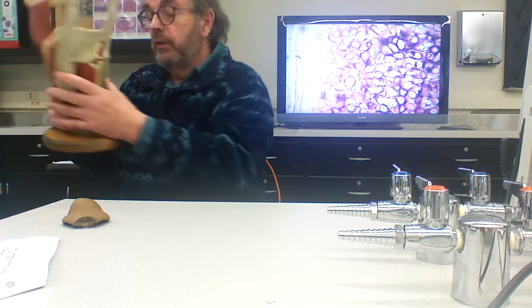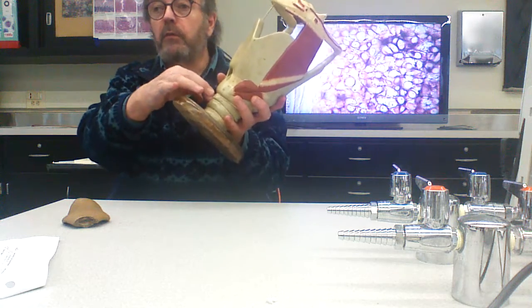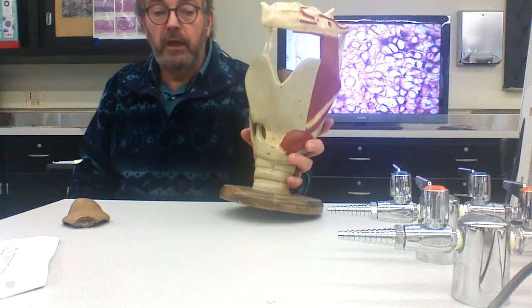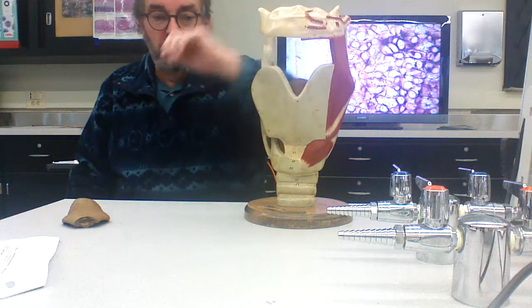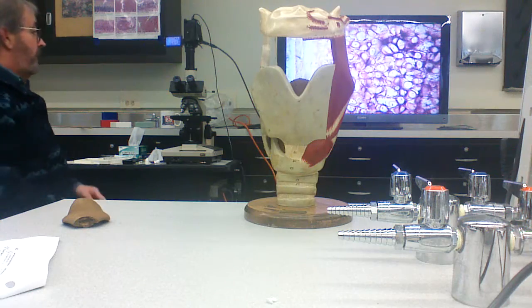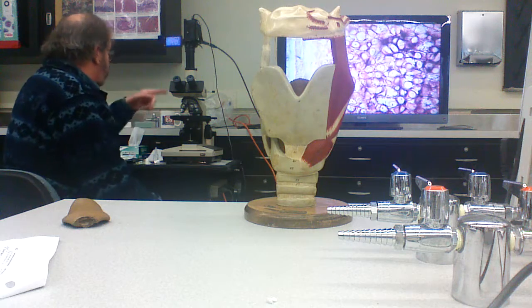They're joined by dense irregular connective tissue and smooth muscle in the back, that holds the C-rings closed. And of course, they're stacked one on top of each other and joined by connective tissue. This is another great place, as I mentioned, to find hyaline cartilage.